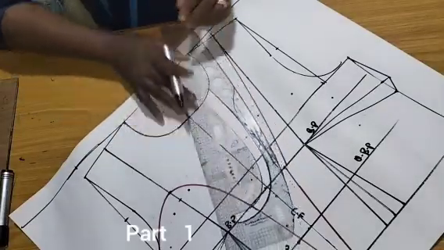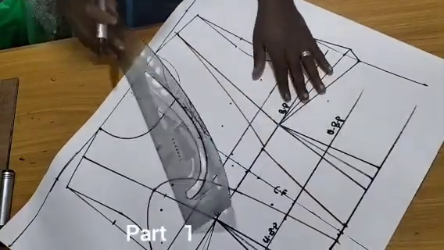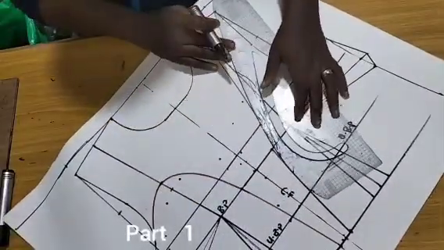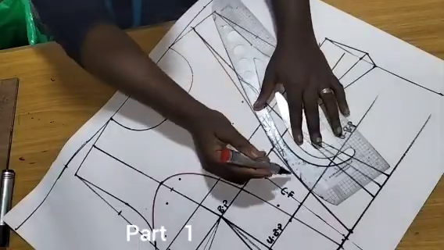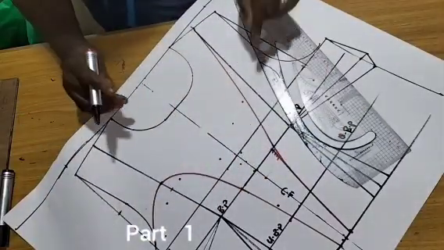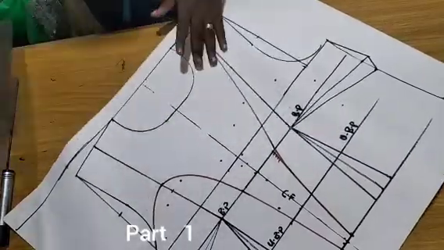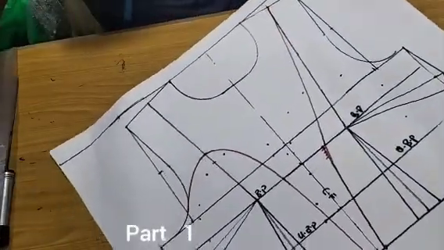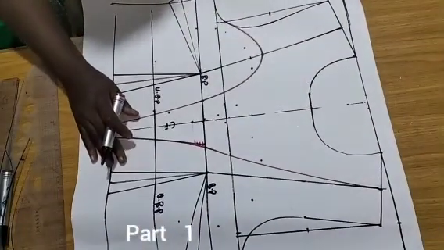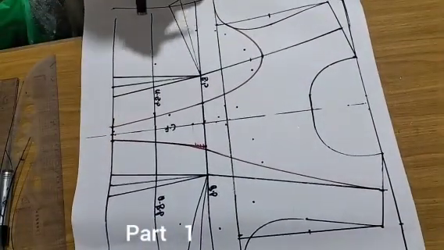Can you see? So I have to blend it up now. I'll just go ahead and blend it up. I don't need this line, because that's how I want that shape to be. So I'm done with the neckline, the part that has the shoulder.